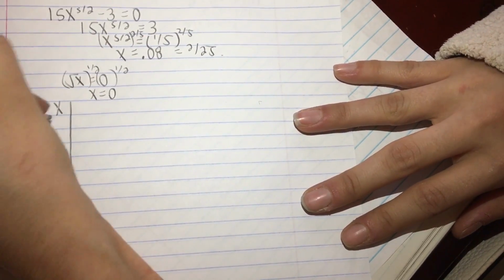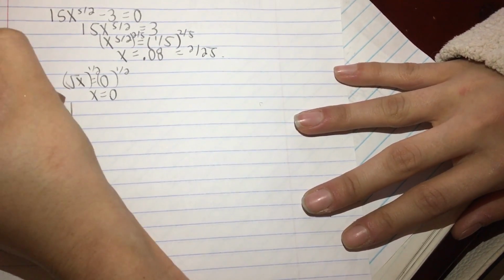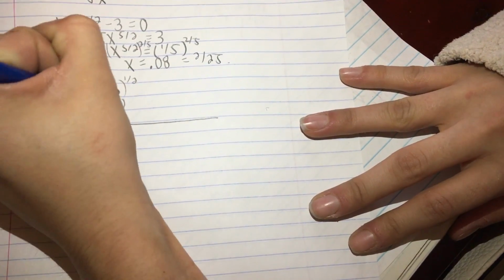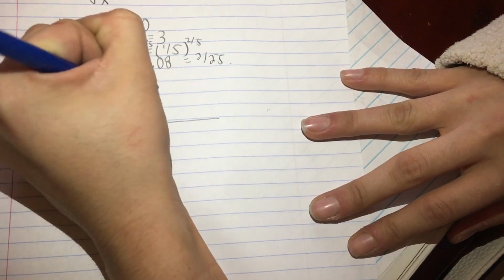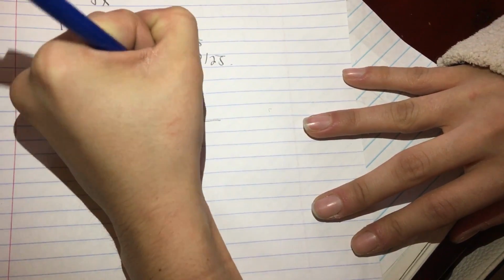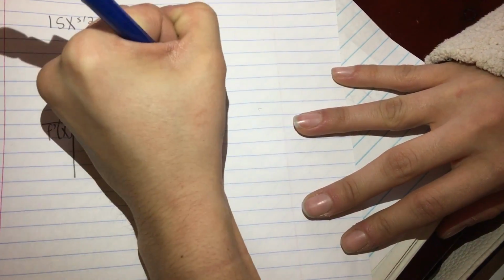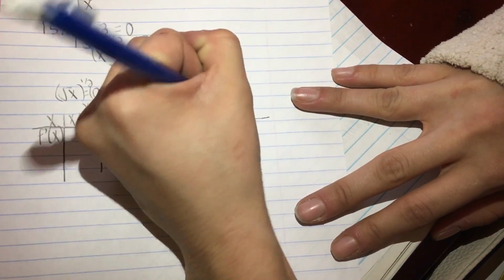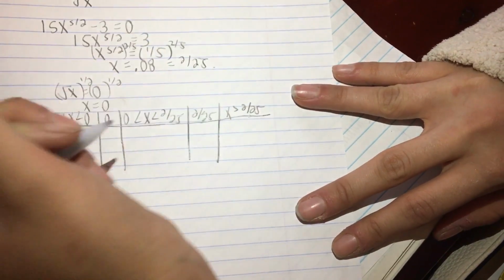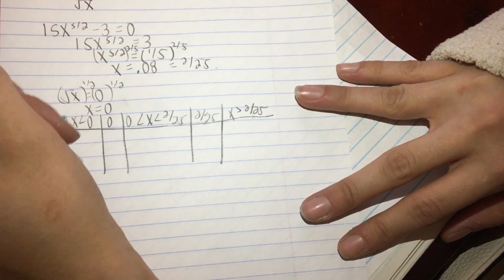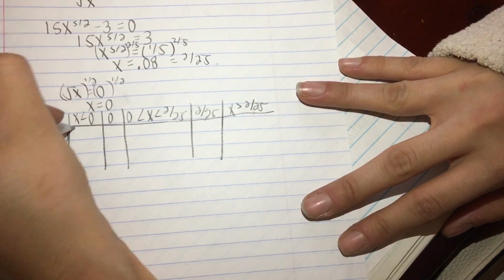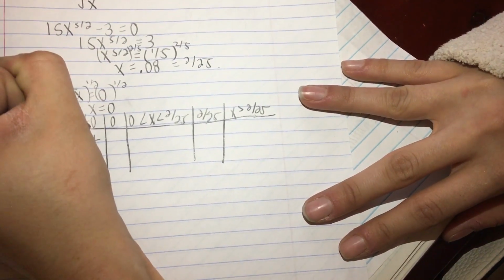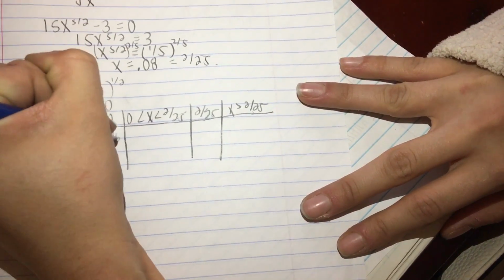X, f prime of x, and you just set it up. X is less than 0, 0, 0 is less than x, which is less than 2 over 25, 2 over 25, and x is greater than 2 over 25. So here I'm just going to plug in some numbers, something that's less than 0, keep it simple, stupid. I plugged in -1, which gave me a positive. This is undefined since it's on the bottom.